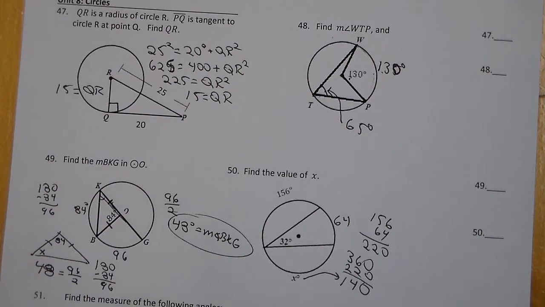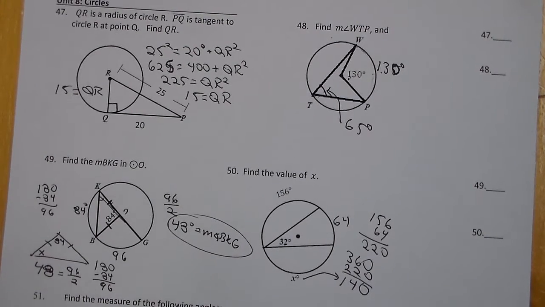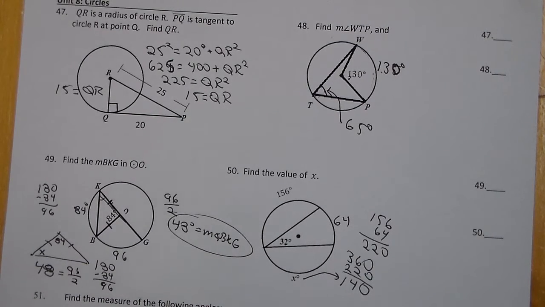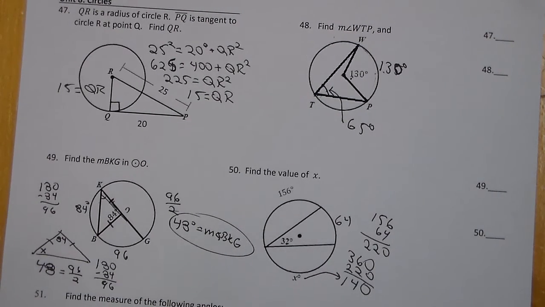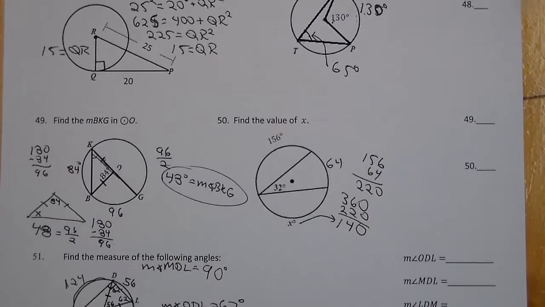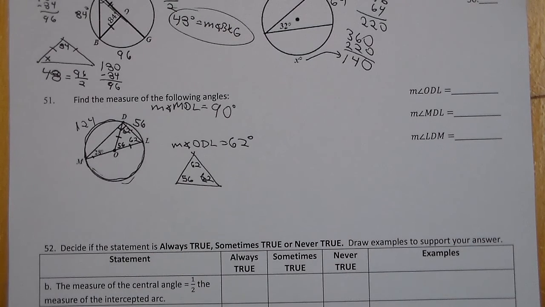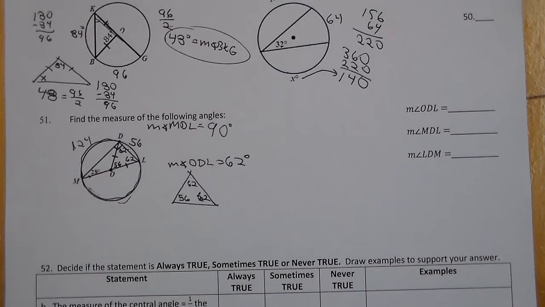Now, to find the measure of angle ODL, it's what's left in this triangle, which has 56 and 62. And that also we could see would have been an isosceles triangle, and maybe that's the way we solve it. Oh, I just did that whole problem where you couldn't see it. Let's try it again.